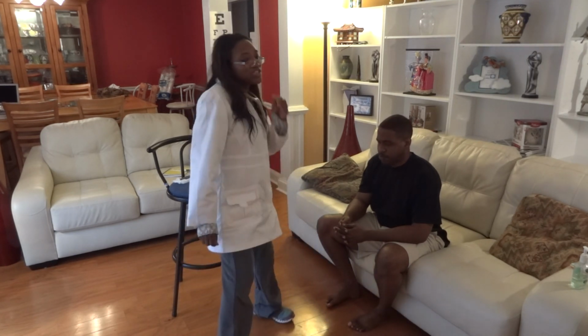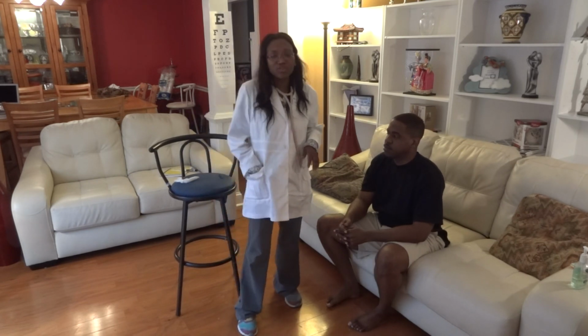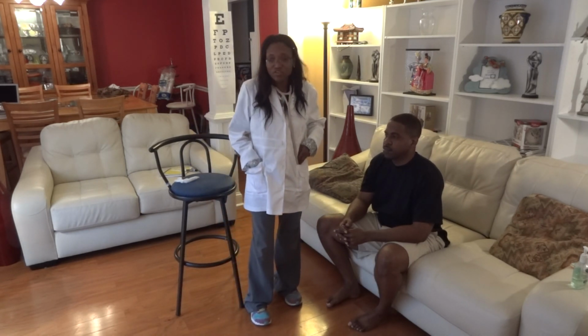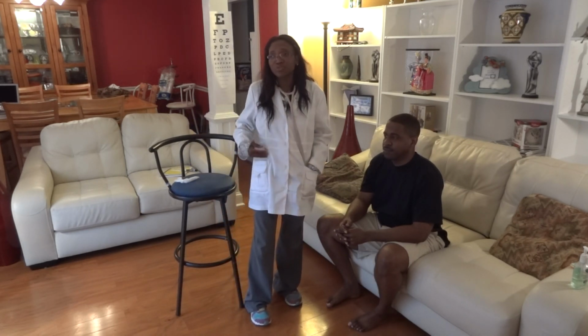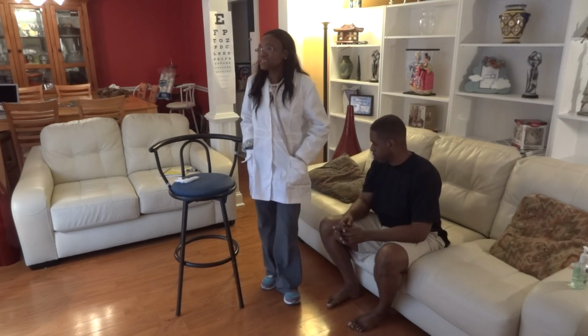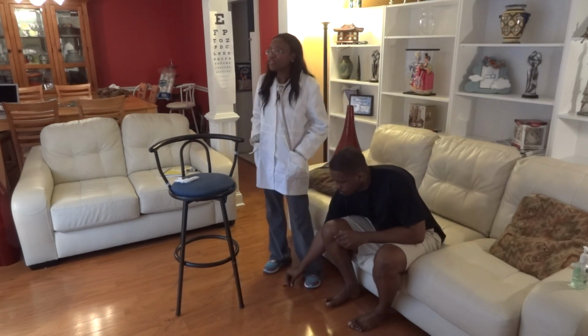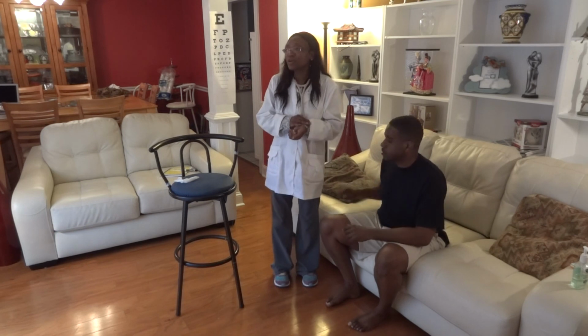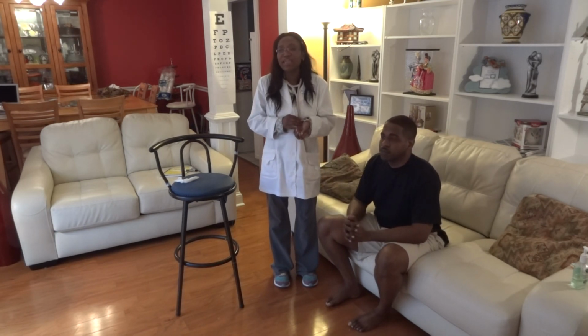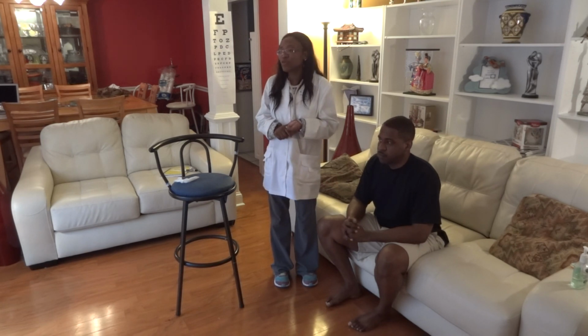Okay. Well, his sharp and dull sensation is within normal limits. That is also a neurological assessment. We assessed his ears, we palpated his thorax, and his respiratory, cardiac, and peripheral cardiovascular systems were all within normal limits. The jugular vein was not distended.